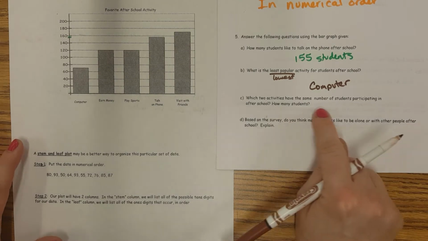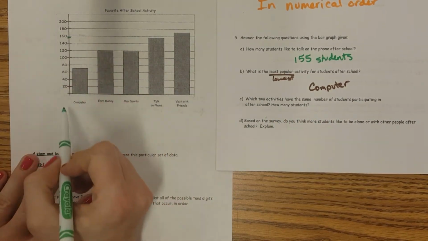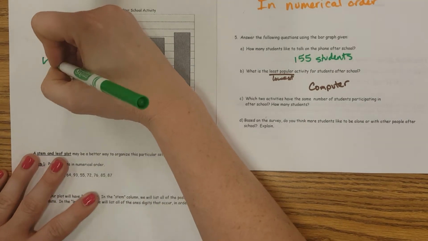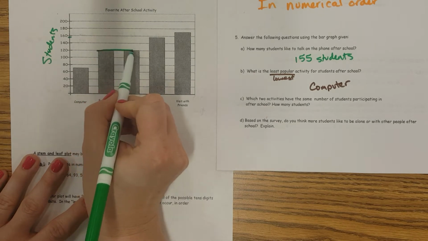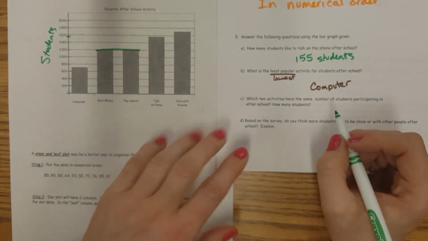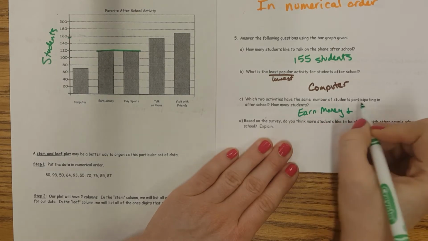Which 2 activities have the same number of students participating after school? So this, once again, these are the number of students. So the same number of students would be here, and the 2 activities would be earning money and playing sports.